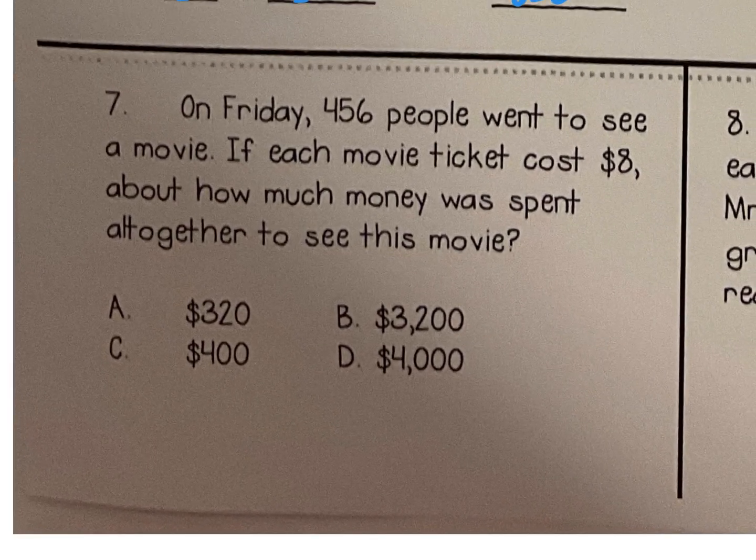All right, I'm going to talk you through word problems. These are things, Talon, that you need to be saying to yourself when you're reading word problems. On Friday, 456 people went to see a movie. If each movie ticket cost $8, about how much money was spent altogether to see this movie? About how much altogether? Okay.